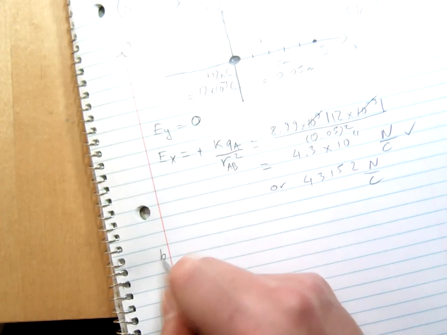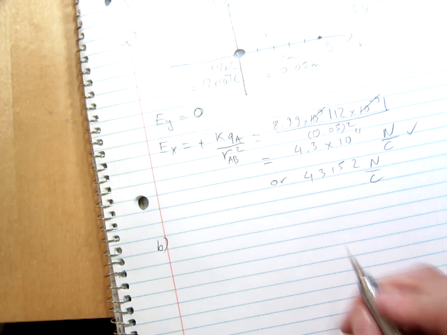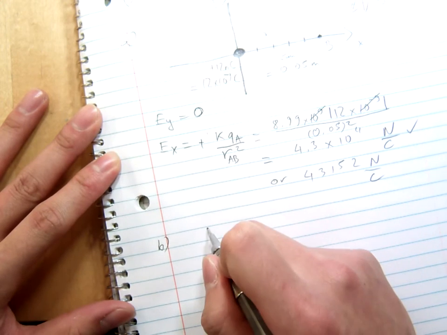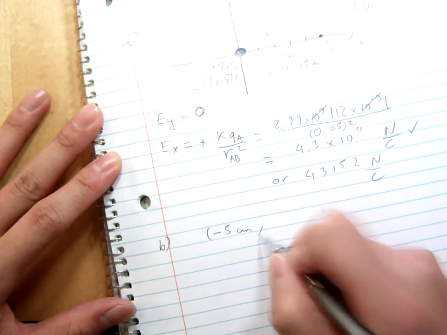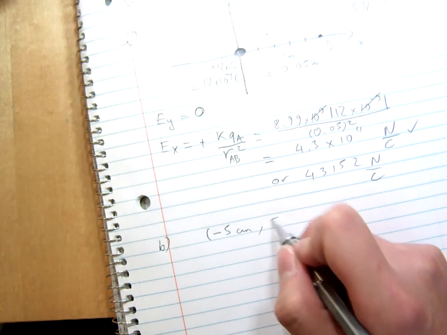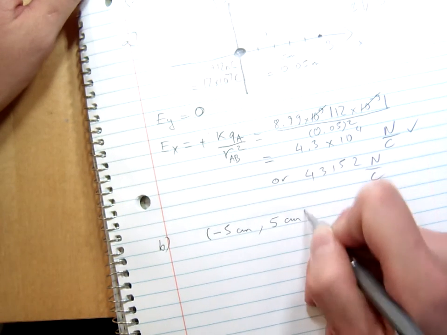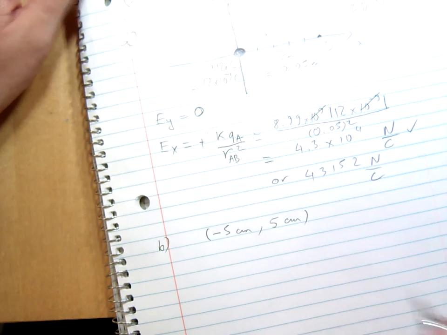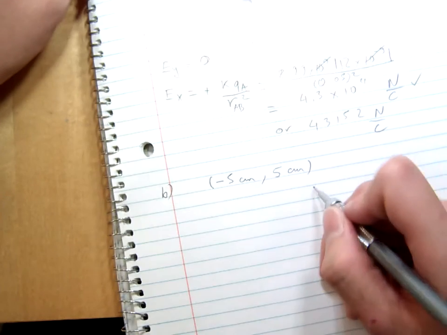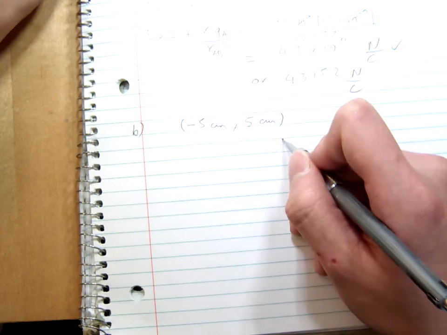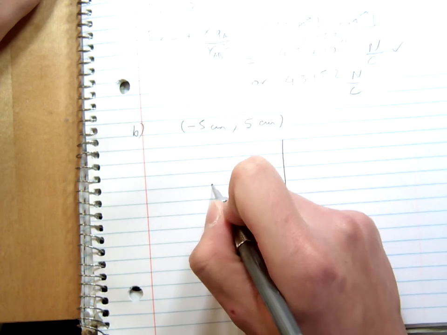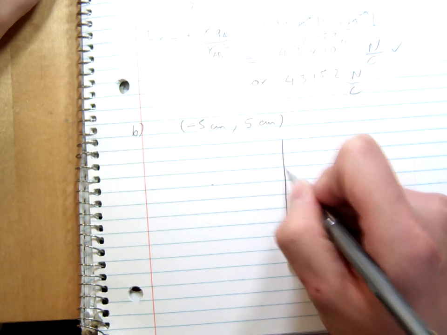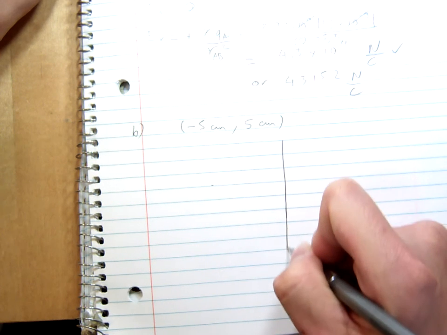For part B, they give you the point at negative 5 centimeters and 5 centimeters, and the origin is at the same place. So draw a nice picture. 1, 2, 3, 4, 5.